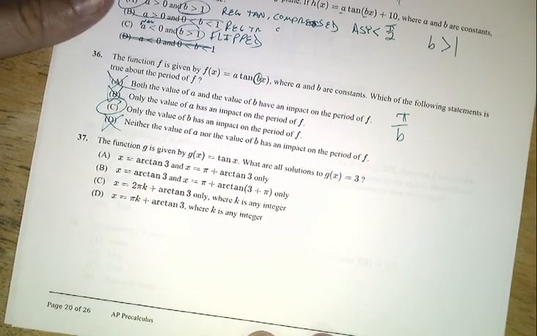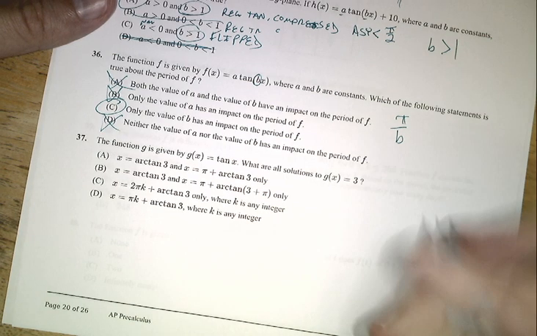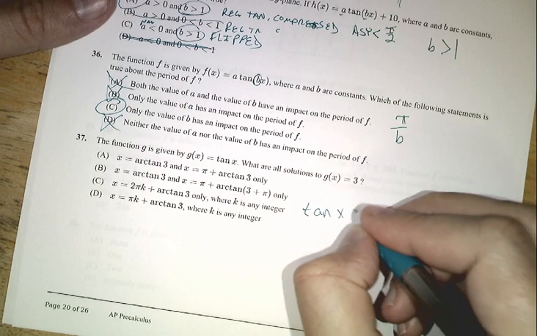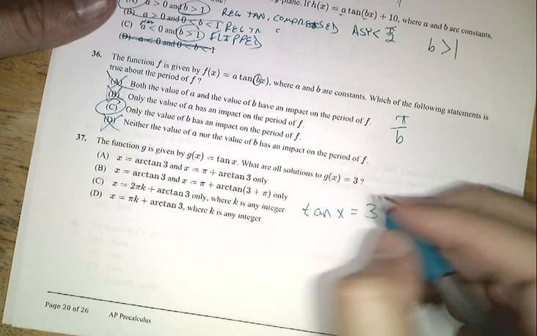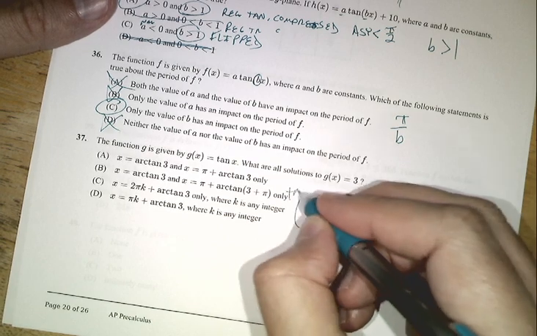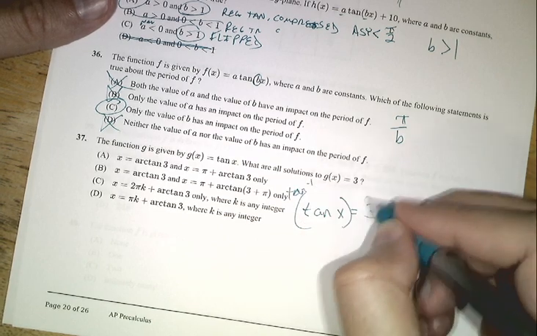The function g is given by tangent of x. What are all the solutions to g of x equals 3? So that tells me that tangent of x is equal to 3. So in order to get x by itself, I just take inverse tangent of both sides.